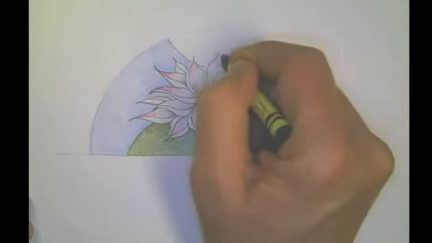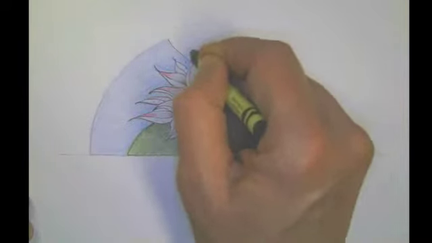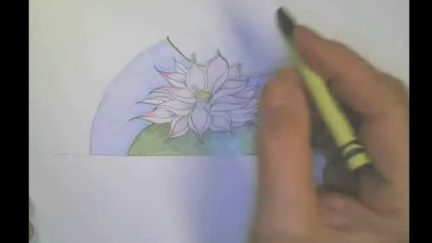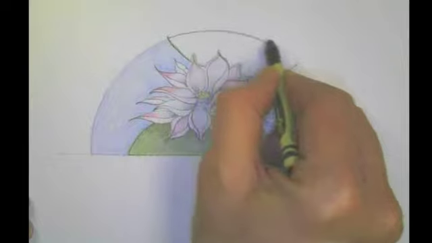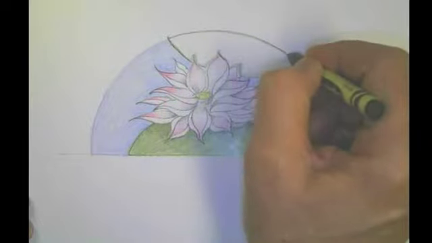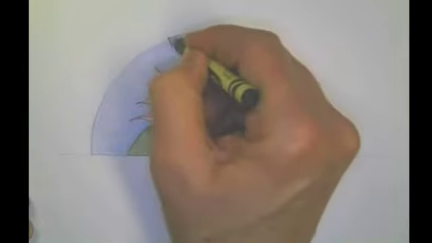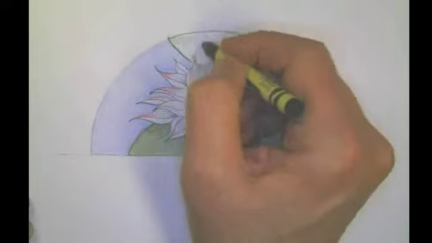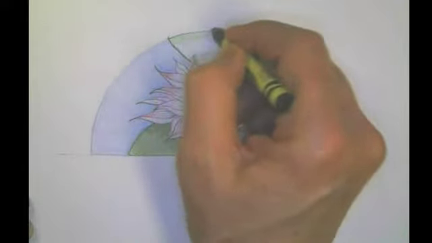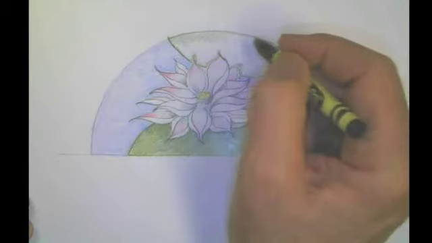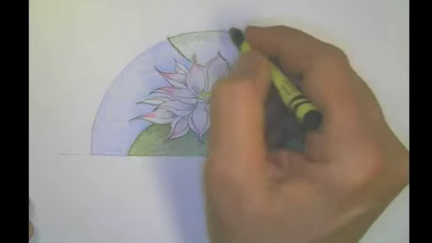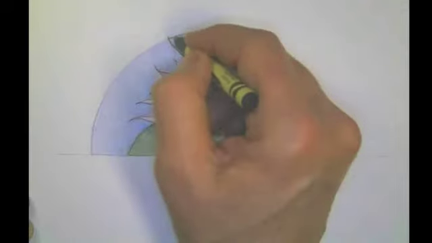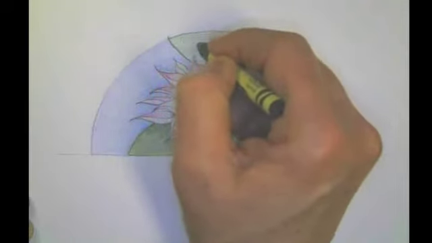So there's another quote that I was thinking about putting with this lotus, and that one was, it's not so much the journey that's important as the way we treat those we encounter and those around us along the journey.